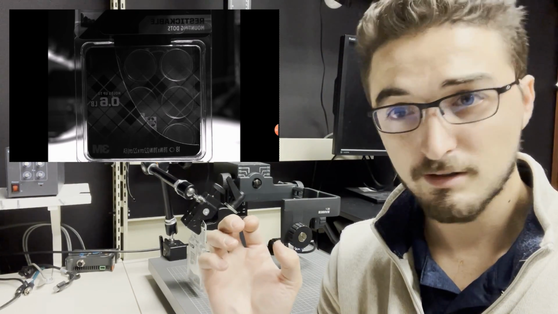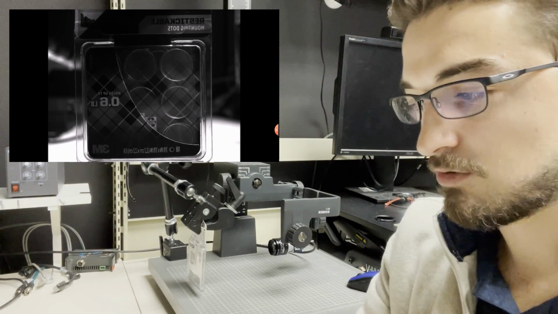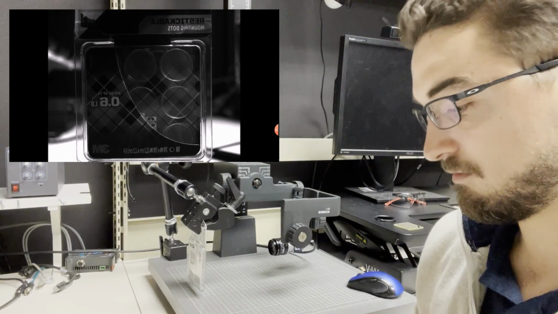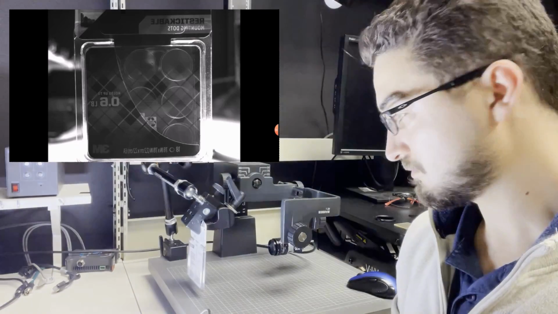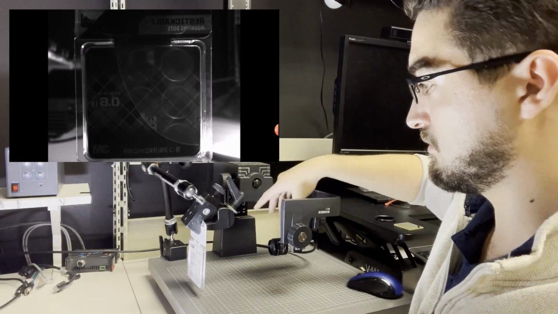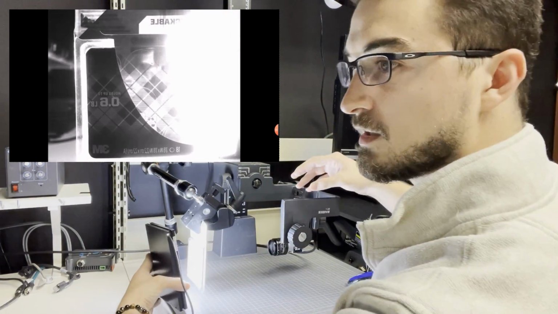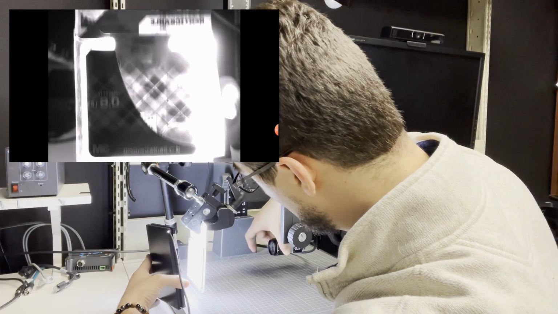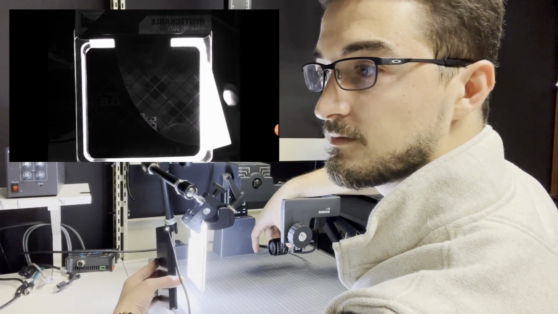We want to be able to clearly pick the dots from the background, and there's a lot of noise going on in the background with all the diagonal lines and the patches. So let's see what we can do. We're going to first try the white backlight. There we go.